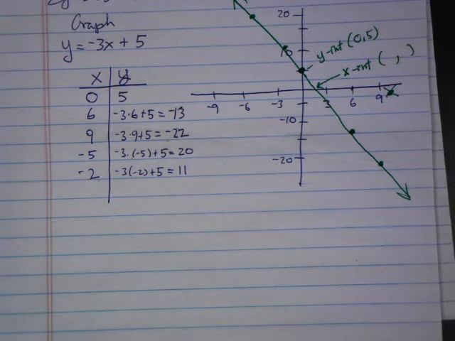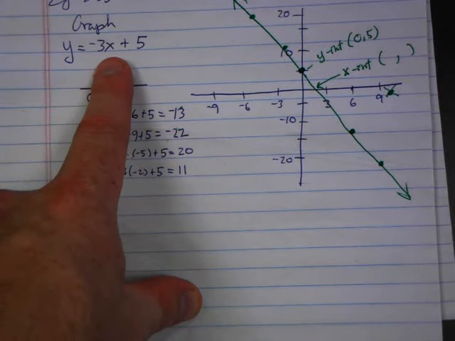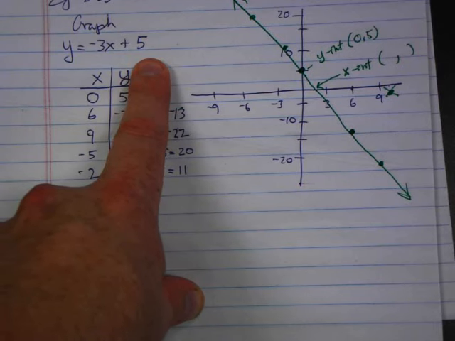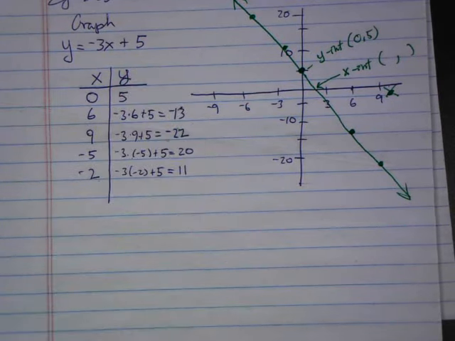1.5. How come I don't think it's 2? What happens when I plug in 2? What's negative 3 times 2? It's negative 6. Negative 6 plus 5 is negative 1. So 2 is not quite the right answer, but it's close. Anybody know what the right answer actually is?